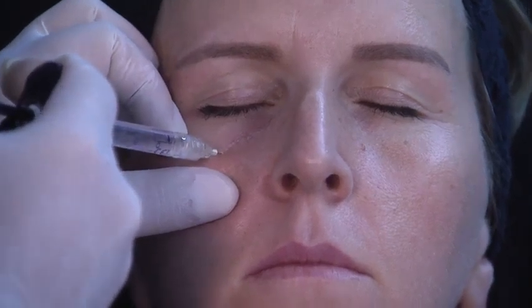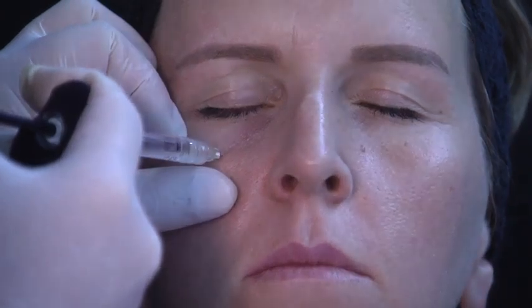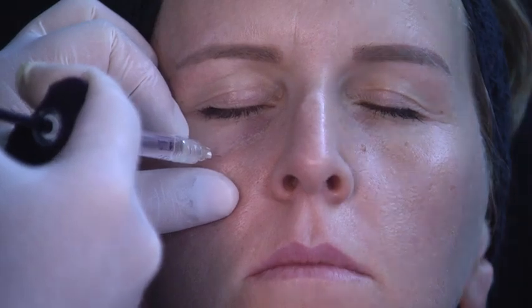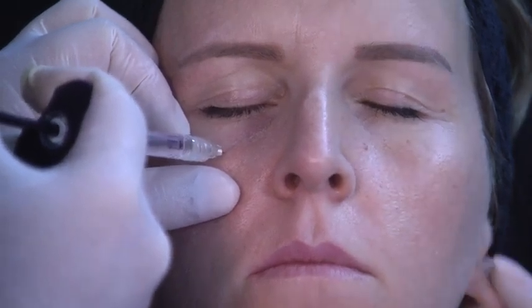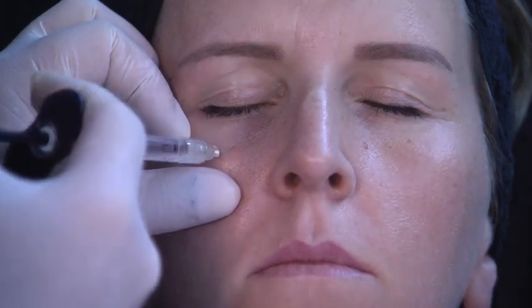Right, I'm going perpendicular on bone. I touch the bone, and what I'm going to do is a small deposit of 0.15. Oh my God, only 0.15. Can I have a gauge?